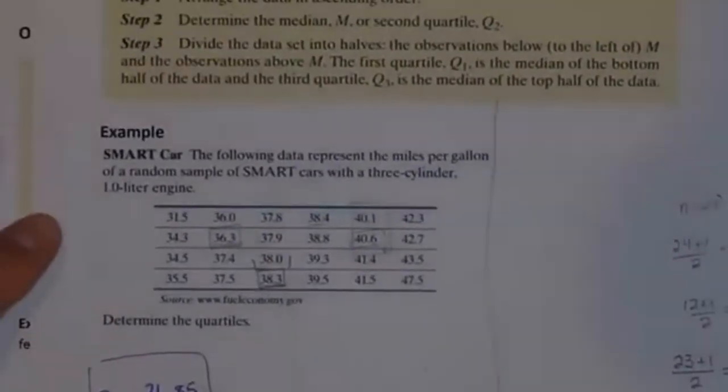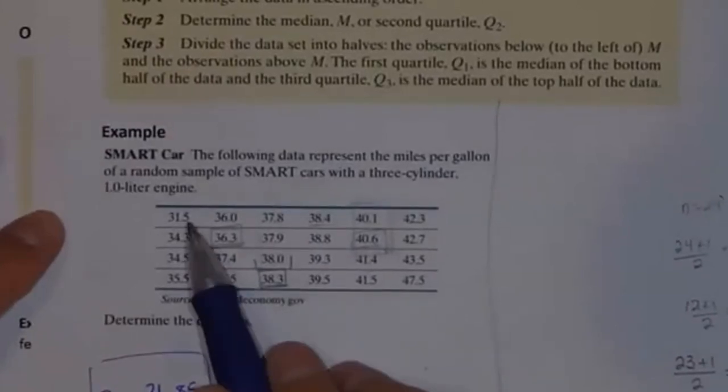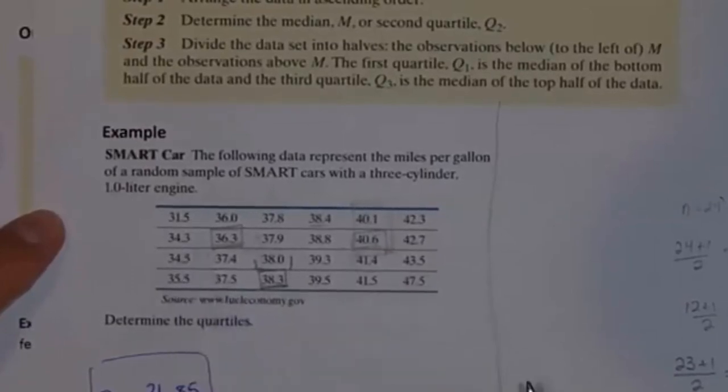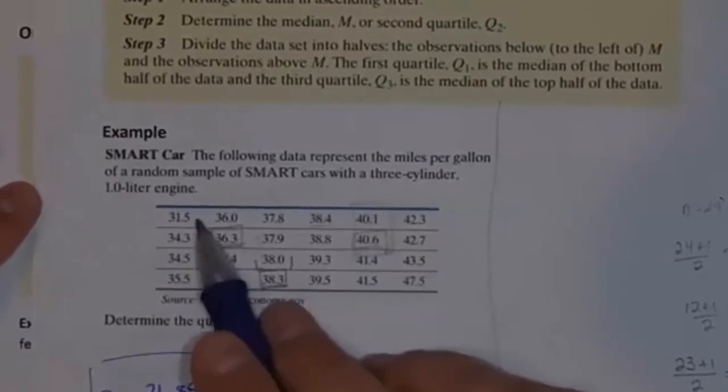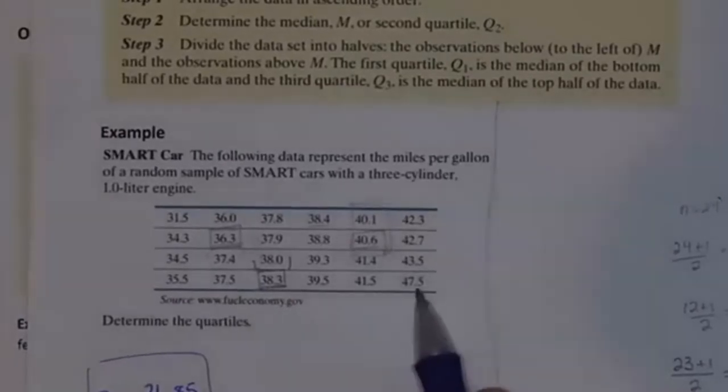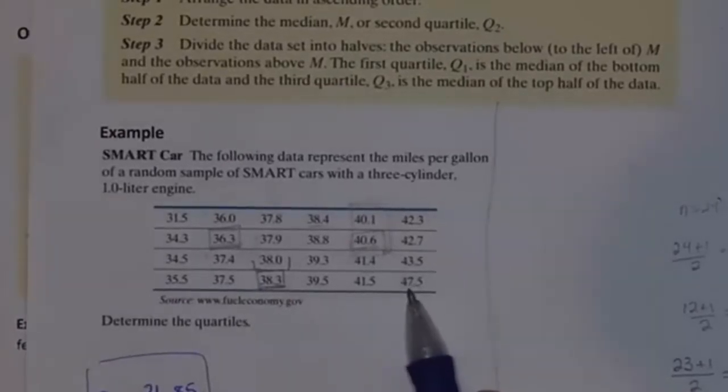Look back here at the smart car data. 31.5 is quite a bit smaller than the next smallest value, right? 31.5 compared to 34.3, that's nearly a 3 mile per gallon difference. Is 31.5 an extreme? How about 47.5? 47.5 is the highest value. Is that an extreme?